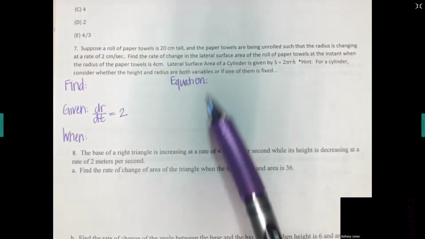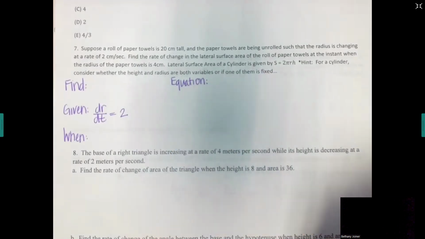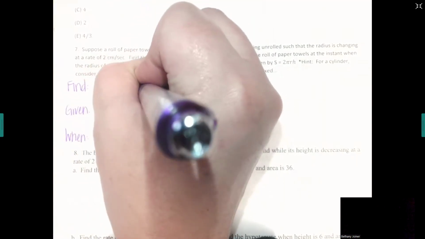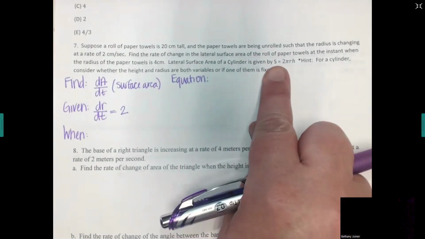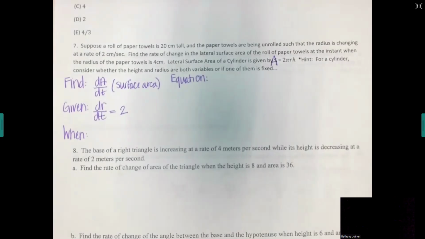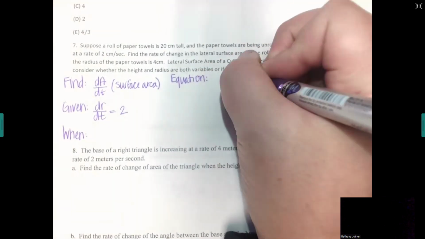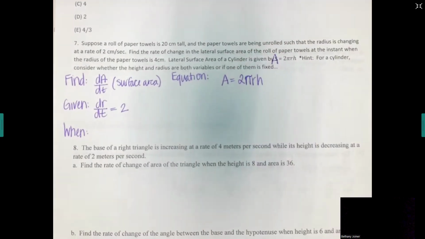Then it says, find the rate of change in lateral surface area. So I'm going to find dA/dt for surface area. Now the equation that they gave us has an S. I don't want to use an S because then my S's look like 5s and no one knows what I'm talking about. So where the equation is right here, I'm going to switch that to an A for surface area. So it's 2 pi r h.